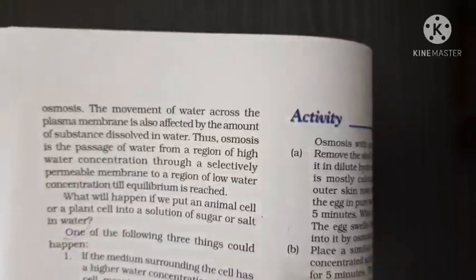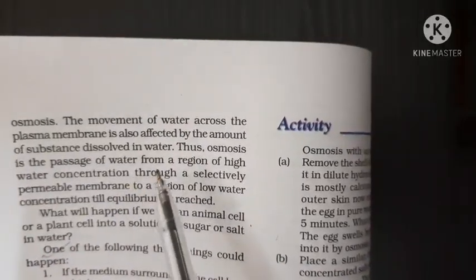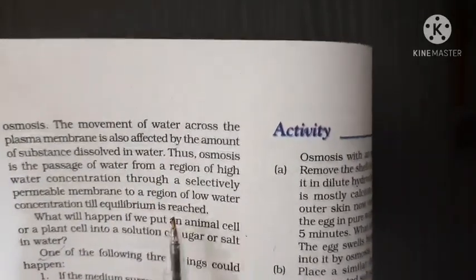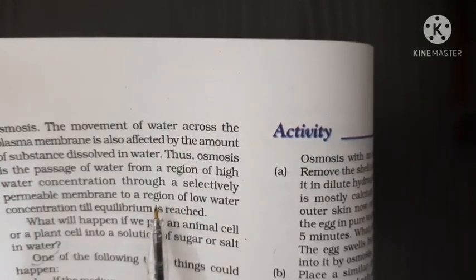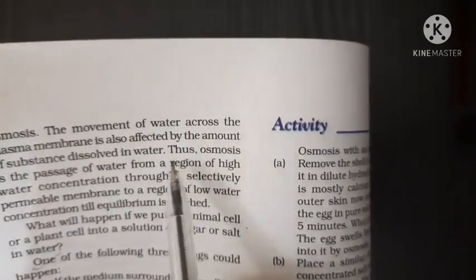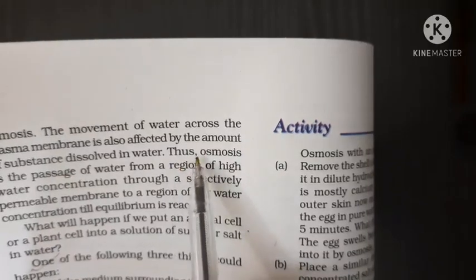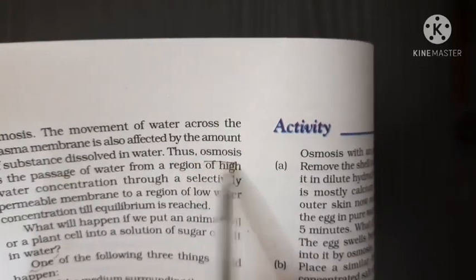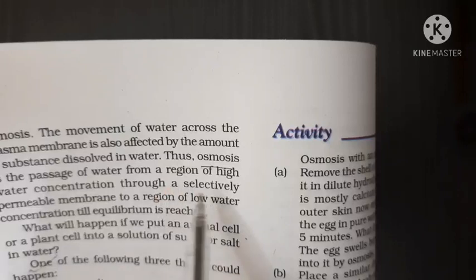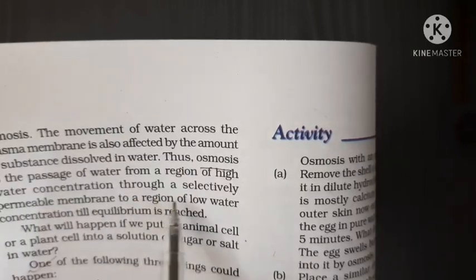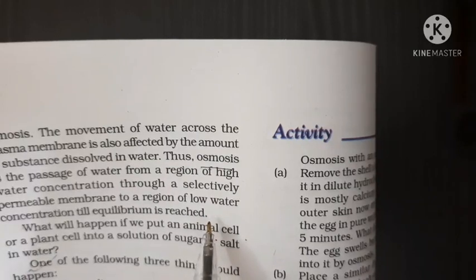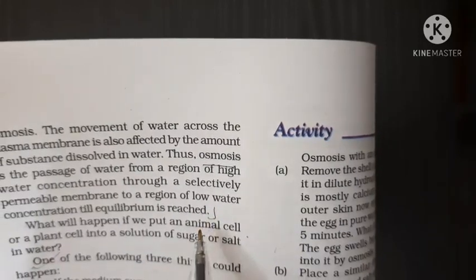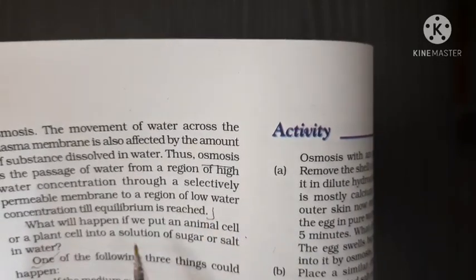Osmosis is the movement of water from the region of higher concentration to the region of lower concentration through the plasma membrane. Please underline this, given here on page 60. Osmosis is the passage of water from the region of higher water concentration through a selectively permeable membrane to the region of lower water concentration till equilibrium is reached. I hope it is clear.